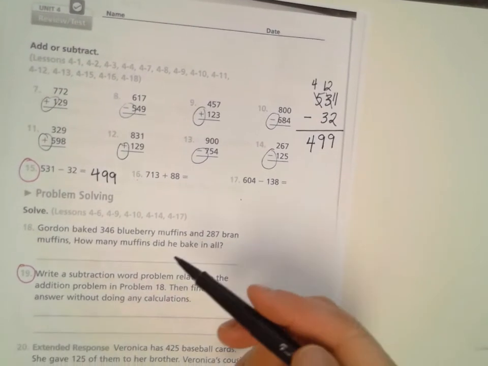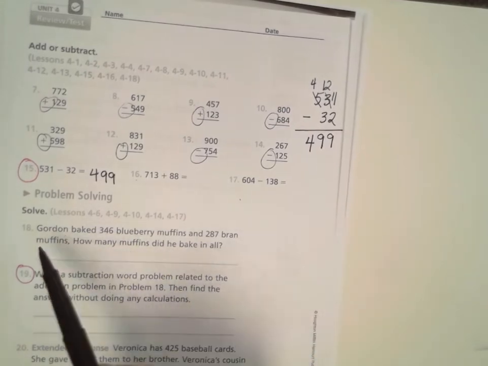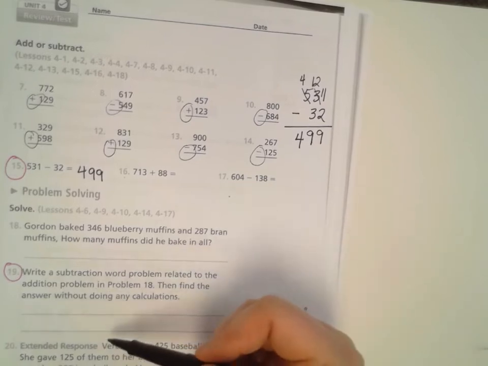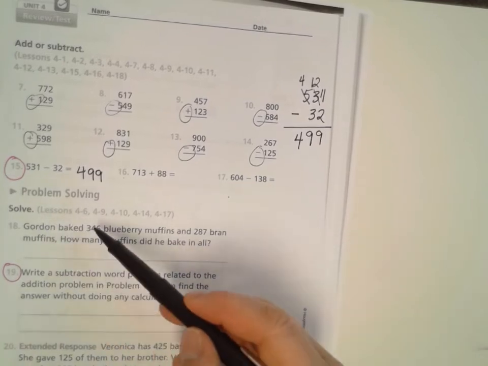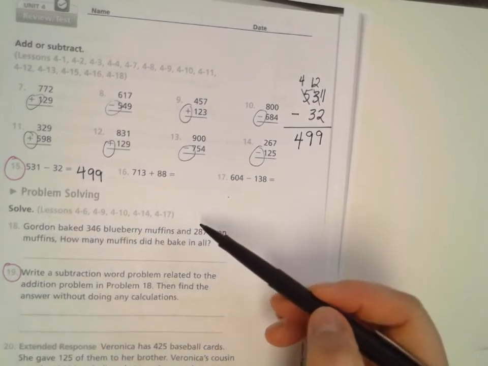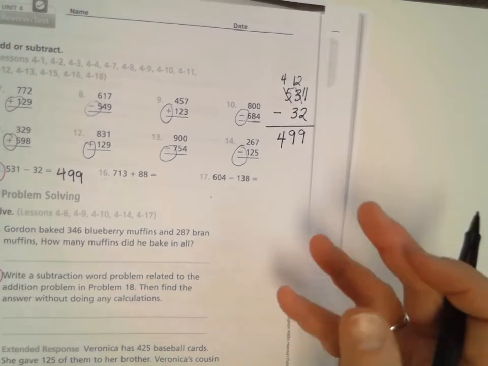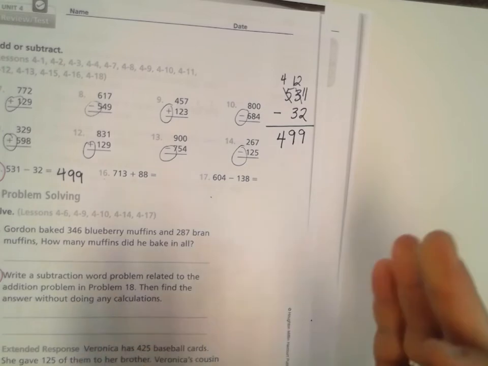Now, this next one is problem solving. And this first problem is pretty easy, so we're going to talk about it, but I'm going to let you do the answer, but I'm going to help you with the next one. Gordon baked 346 blueberry muffins and 287 bran muffins. How many muffins did he bake in all? So in all means that we're going to put it together, so it's going to be an addition problem.